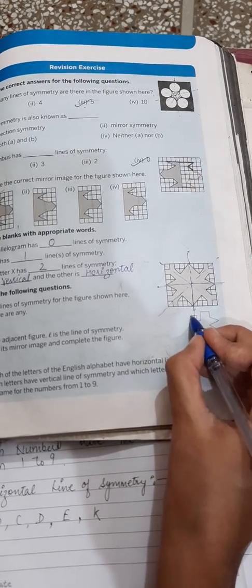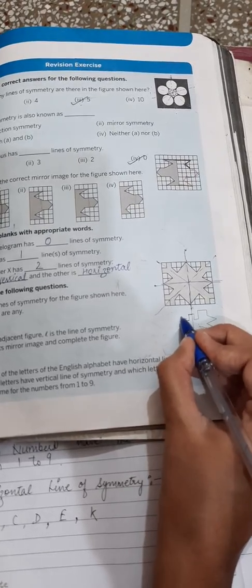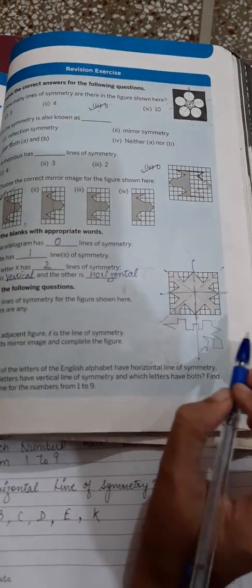Now B part is, in the adjacent figure, this is the figure which is given to you. L is the line of symmetry. Now this is the line of symmetry and you have to form the image of this. What will be the image of this? Like this you are going to frame it. Okay, you are going to complete this figure like this. Right? Now A and B parts you are going to do in the book. All these questions are to be done in the book.